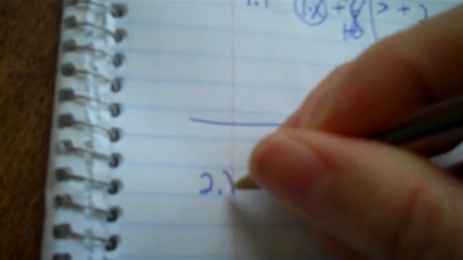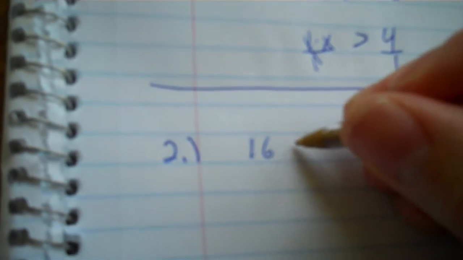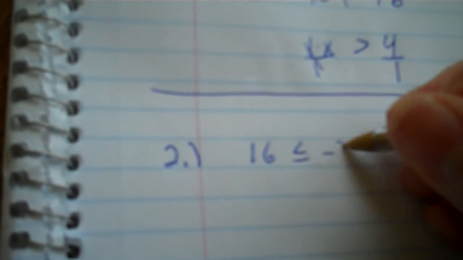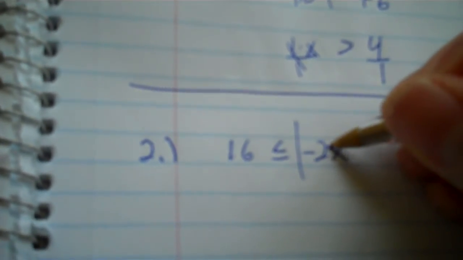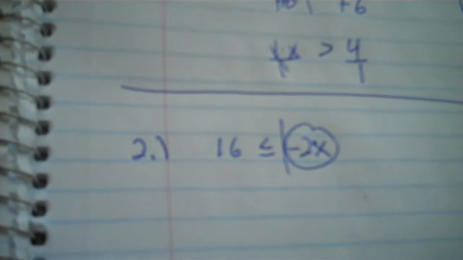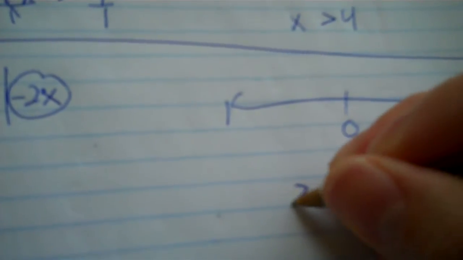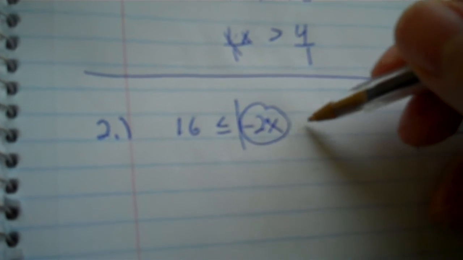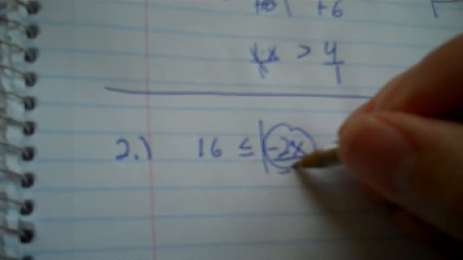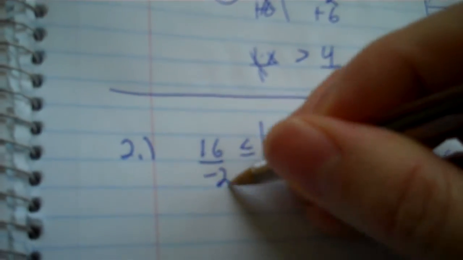Okay, problem number 2. 16 less than or equal to negative 2x. So make your wall, dot circle. Okay, this time the multiplying number of the x is a negative, so that sign needs to be flipped the other way. Now I can go straight to divide because I don't have anything outside that I have to add or subtract, so I'm going to divide by negative 2 and divide by negative 2.